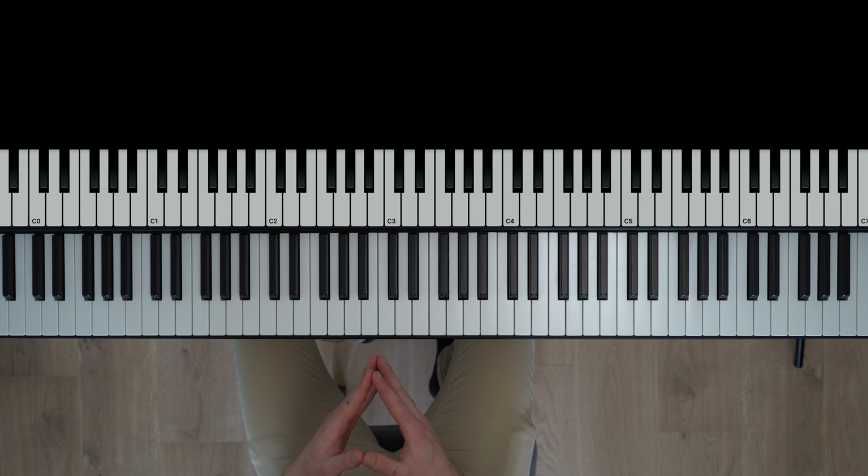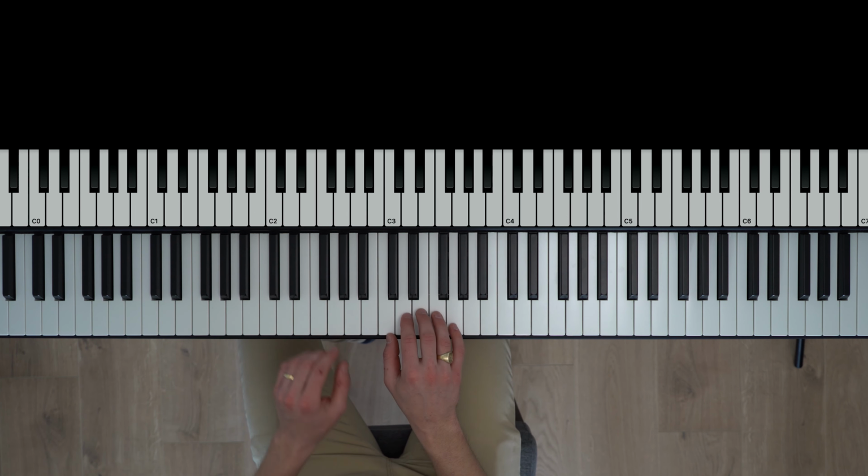In Gyro, we can see how they use add 2s and sus 2s right in the beginning in the intro.